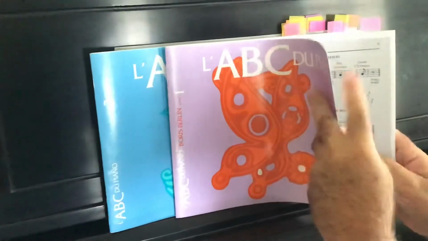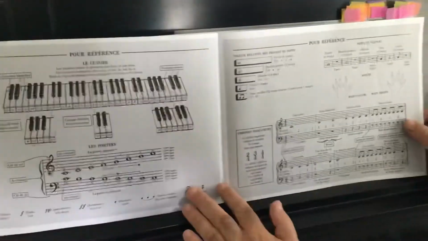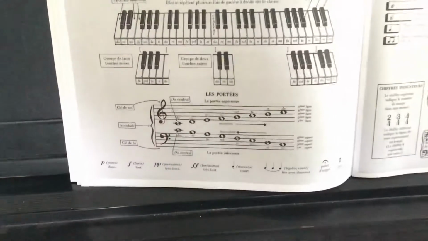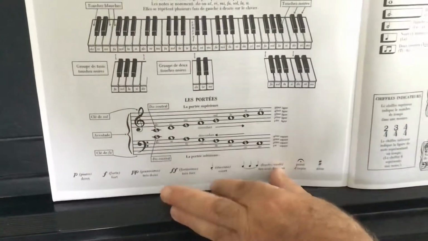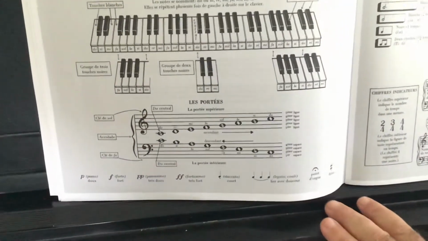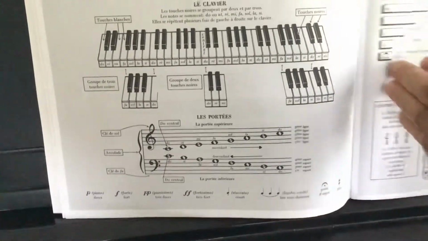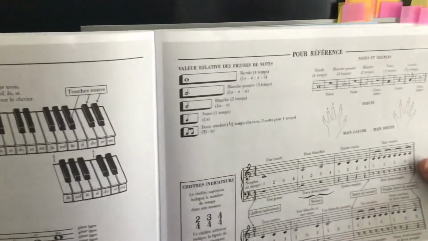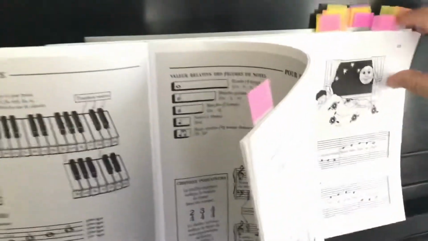And as you see here at the beginning, every piece, he's going to progressively show signs of nuance, intonation, note values, rest values, key signatures, time signatures, and it's presented very progressively.